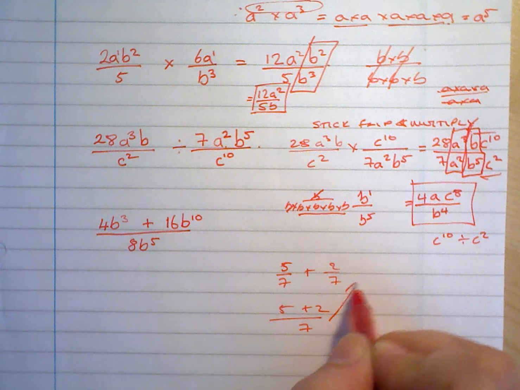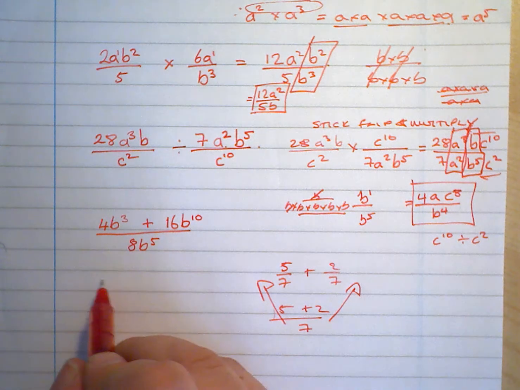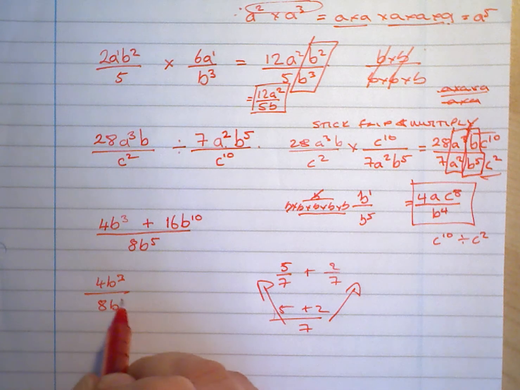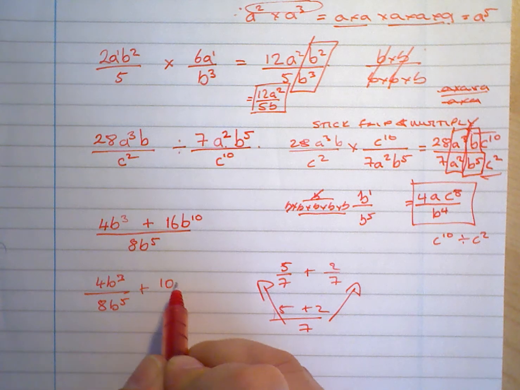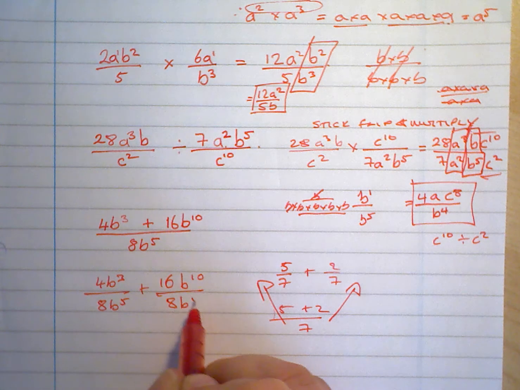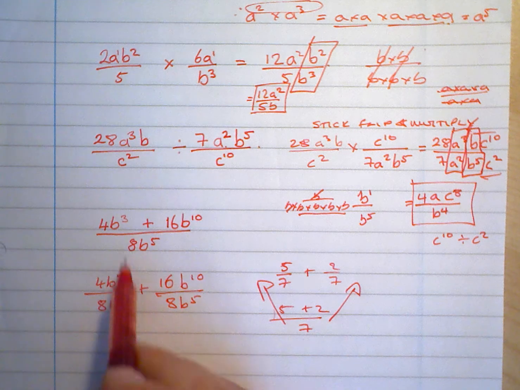But you can also go in the opposite direction, okay? So I can rewrite this as 4b cubed divided by 8b to the power 5, and 16b to the 10 divided by 8b to the 5. So just like this, I've done the same to this.